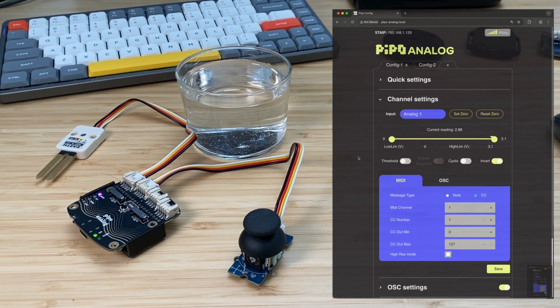Hello everybody. Today I'd like to show you how to acquire input modules with Pipo Analog. We're gonna cover both voltage inputs and touch inputs. For that first demo, I chose a moisture sensor and a joystick module. They are both connected to the first and second graph connector on the board. And I'm gonna show you how to leverage the interface to ease their acquisition.